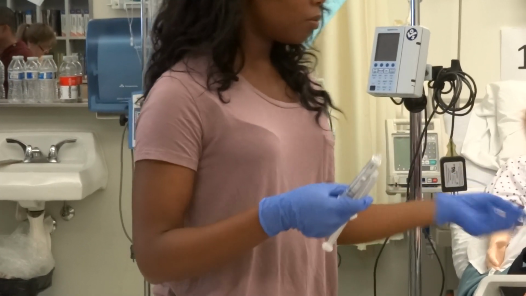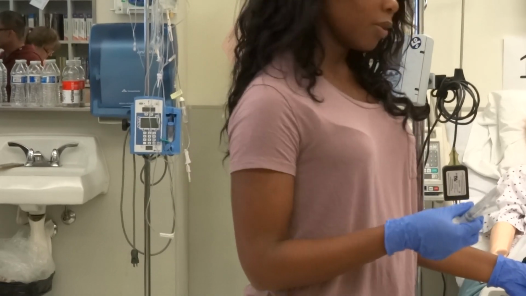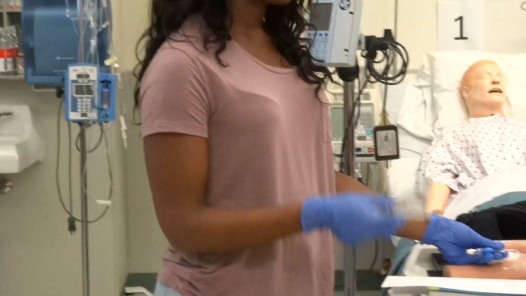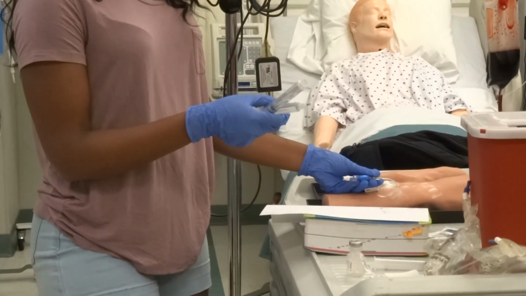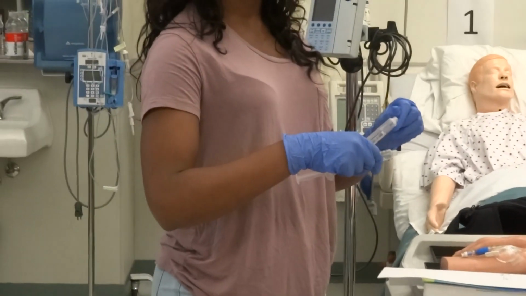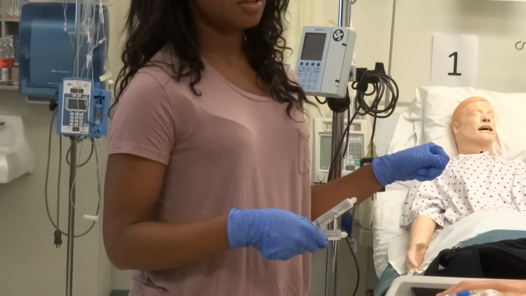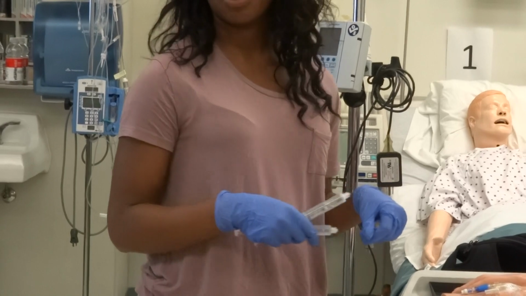When I come into the room and I assess the IV, I'm making sure that it is patent. Before I push the medication, obviously scrub all that. Then I can take off the needle and put it inside of the sharps next to the patient's bed, and then give the medication over 2 minutes.